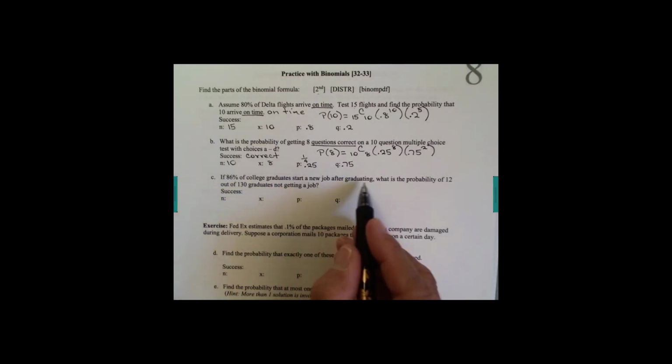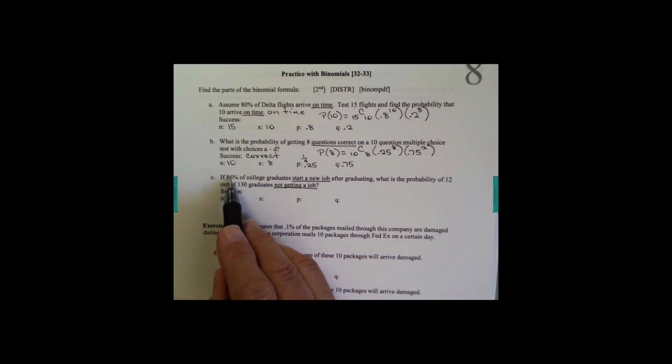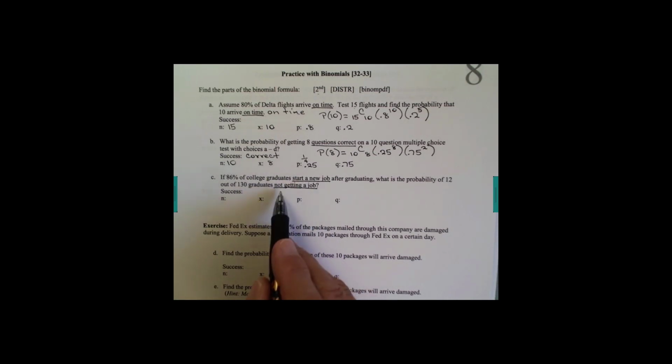Now, if 86% of college graduates start a new job after graduating, I'm going to say they start a new job, what's the probability of 12 out of 130 graduates not getting a job? Well, they didn't tell us the probability that they were asking, did they? They gave us the probability of getting a job, and then they asked about not getting a job.